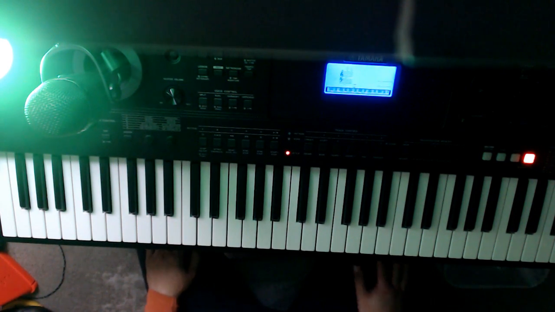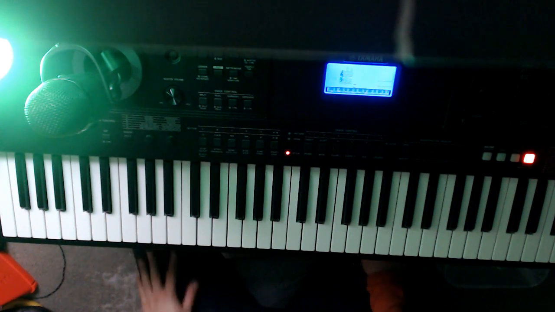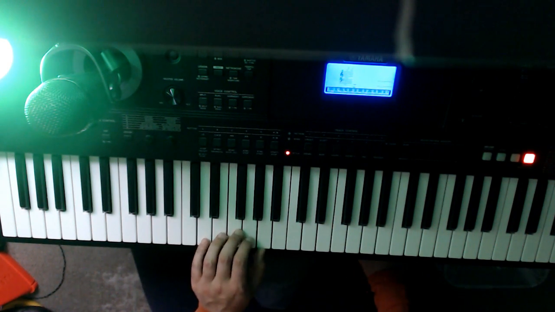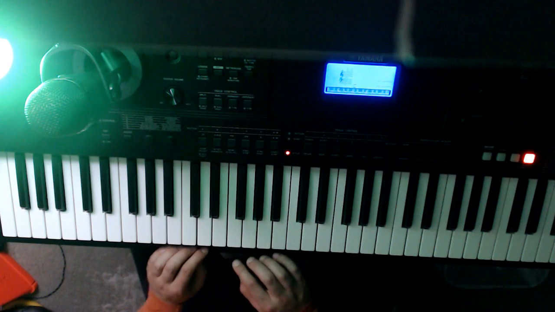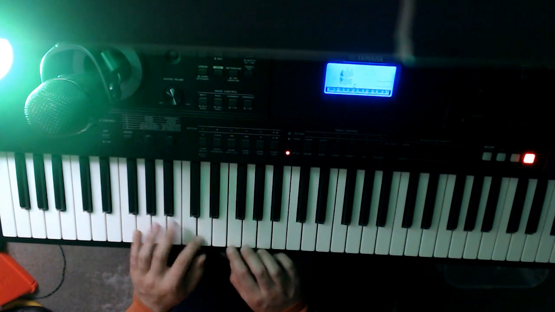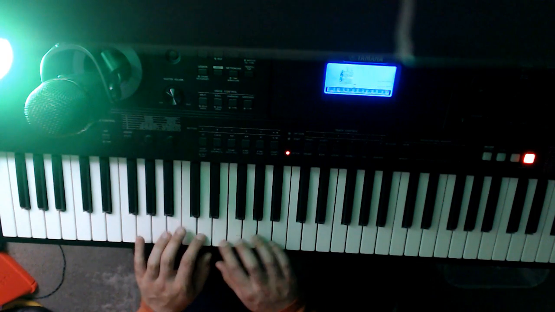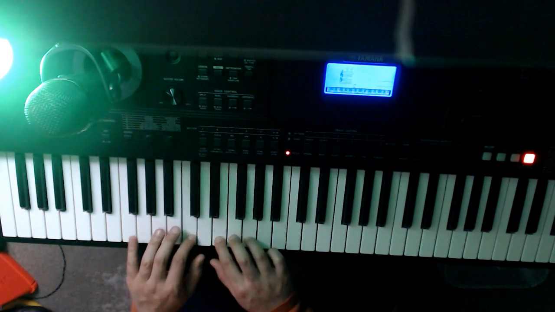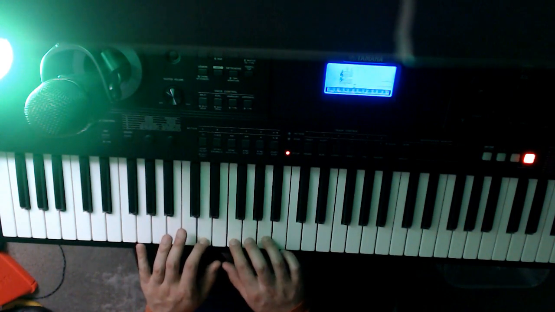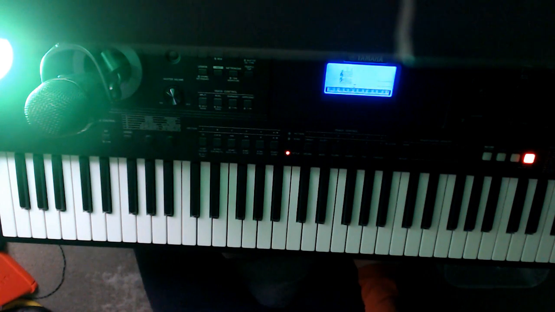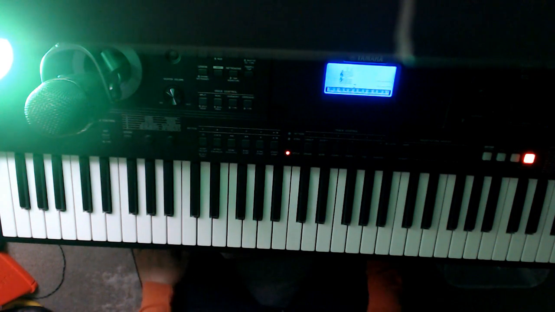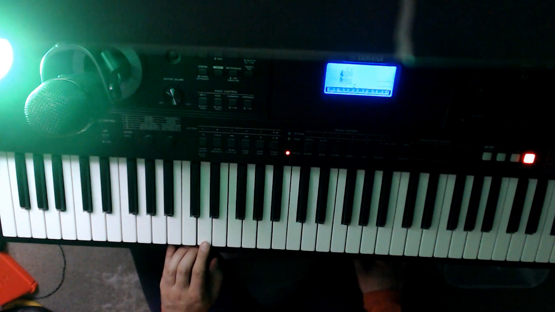So now we're going to build the loop. This song is a little bit tricky to play, but follow with me now. Now the second part, when we go into the loop, this is the opening part.